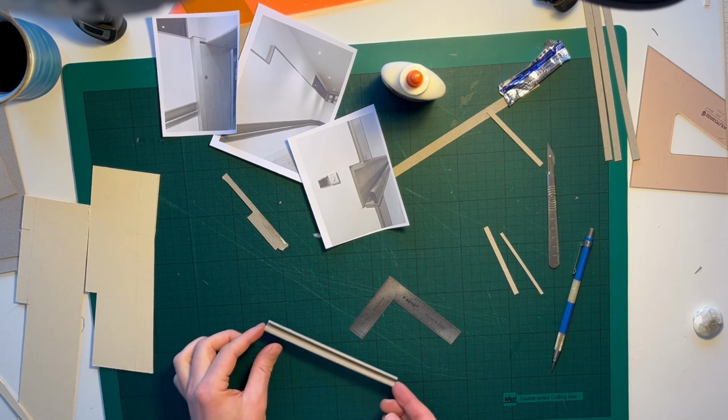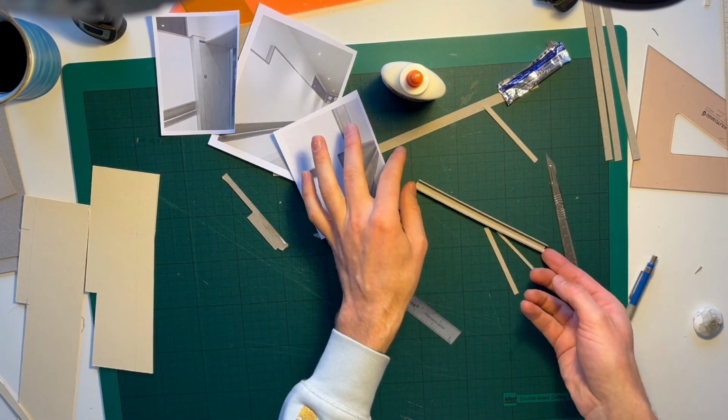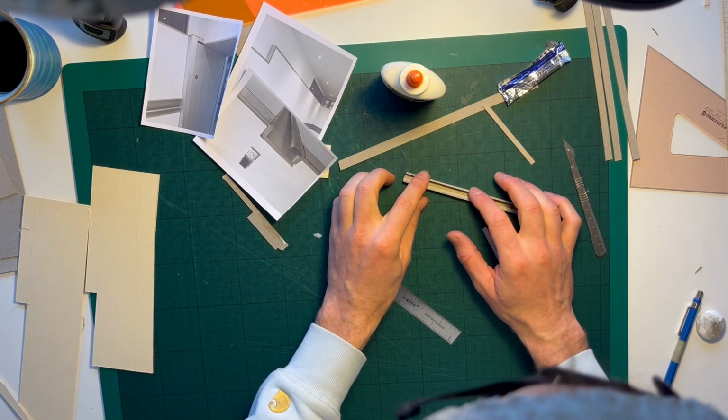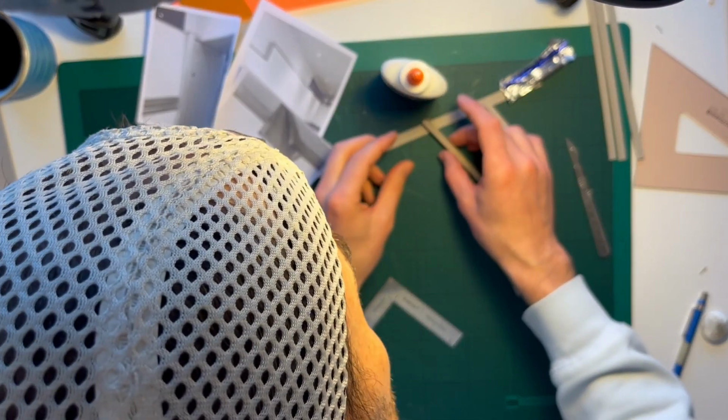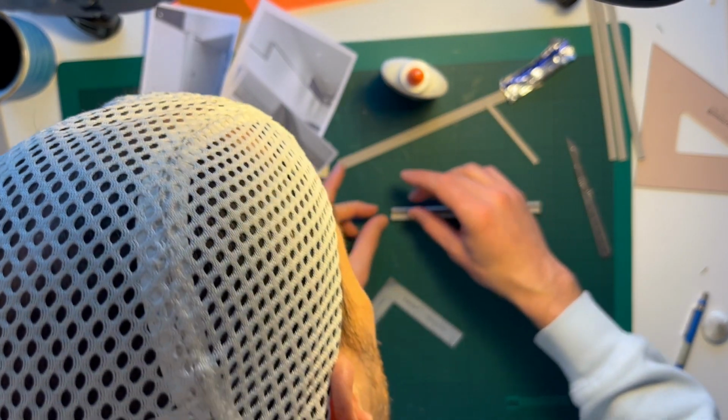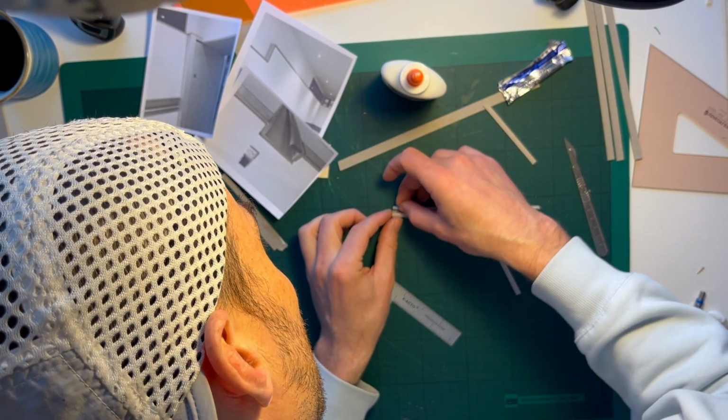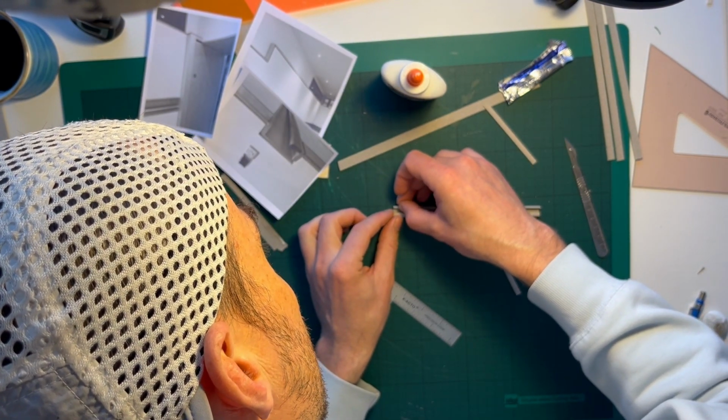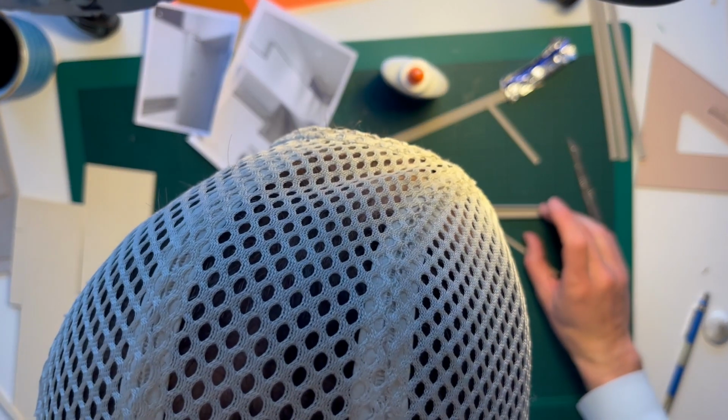Cool. So I'm going to set that aside and let that dry for a little bit while I cut the wall down.